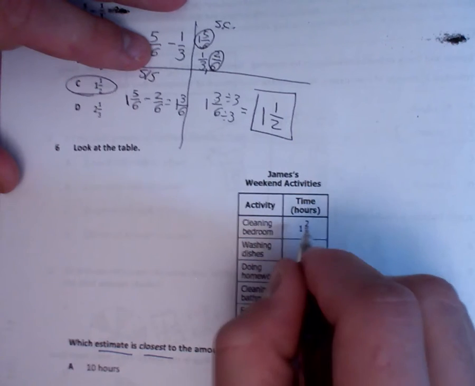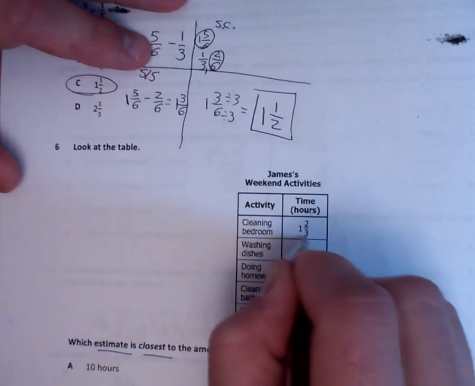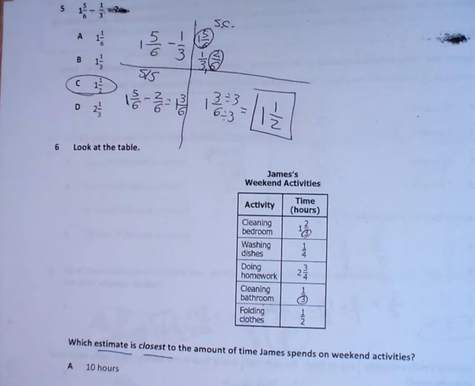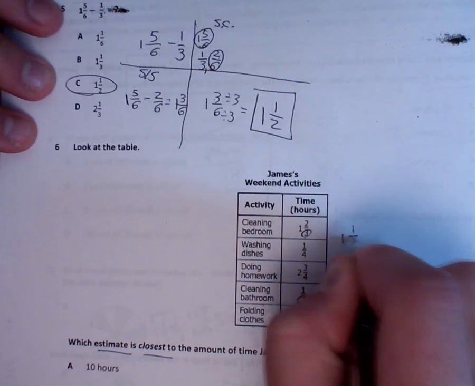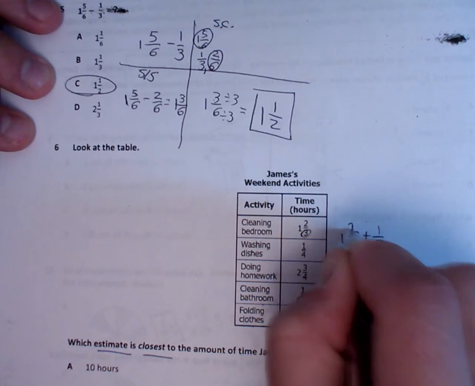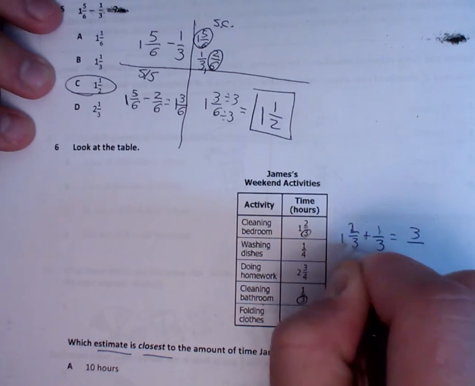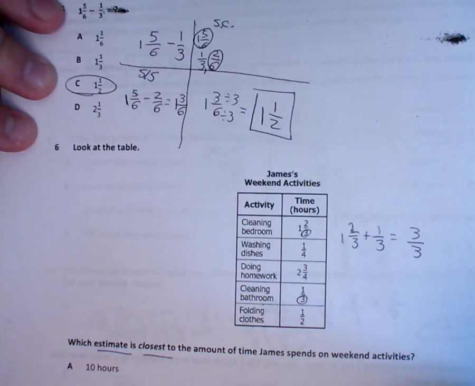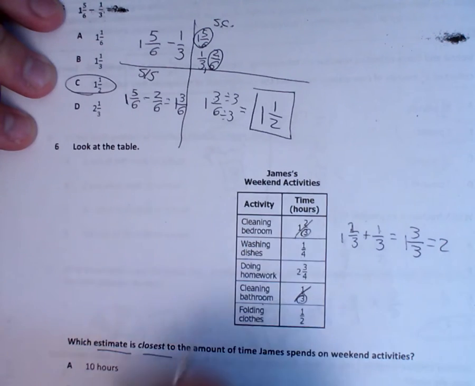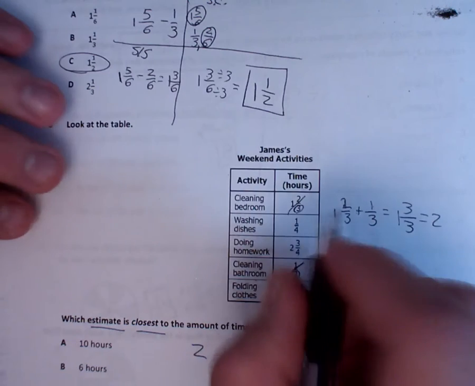So, here we go. 1 and 2/3. Do I have anything else that has a 3 on the bottom? Let's look. No, 4, 4, 3. All right, so I have 1/3 and 2/3. Well, let's add those. 1 and 2/3 plus 1/3. 2 plus 1 is 3. The denominator stays the same because I found them with like denominators, and the 1, bring it over. 1 and 3/3 is the same as saying 2. So these together would equal 2. I'm just going to place it down there as one of the numbers I'm going to be adding.